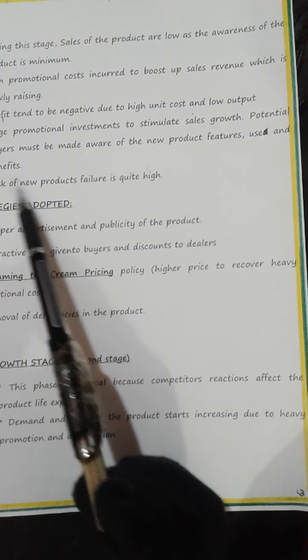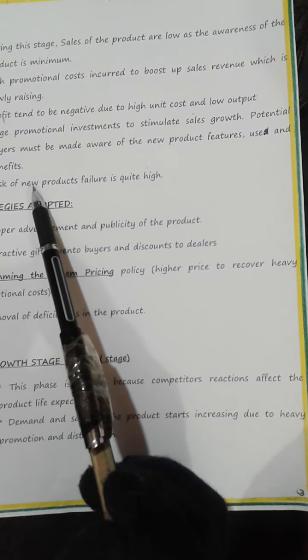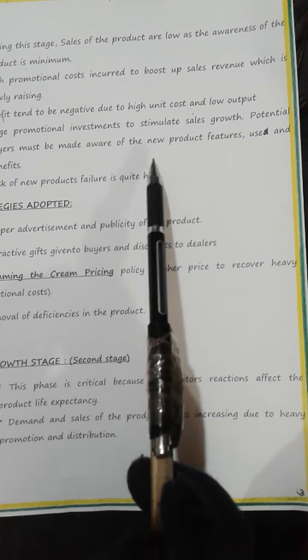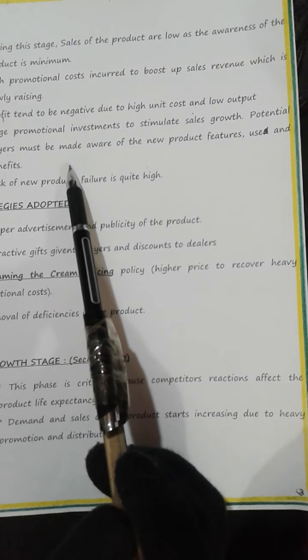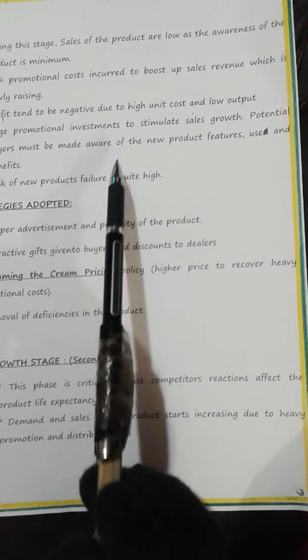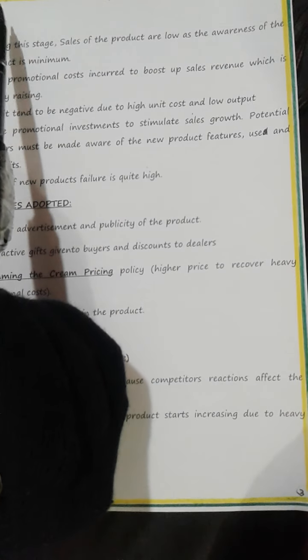Next one is the risk of new product failure is quite high. How do you know that? Children, I've seen and I've read that about 95% of products fail. Only 5% of the products stay in the market most of the time. It can be 90 to 95% of products that fail, and only 5 to 10% of products stay in the market. The risk of new product failure is very high, children. So we've got 5 points to cover. Let me list out the 5 features for you once again. First is it's a high risk time.